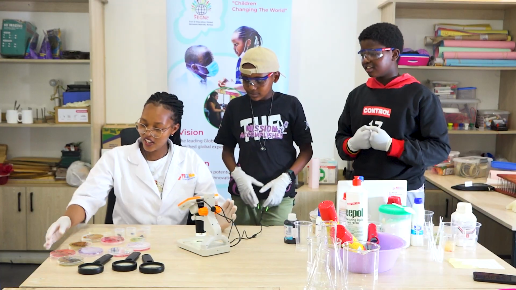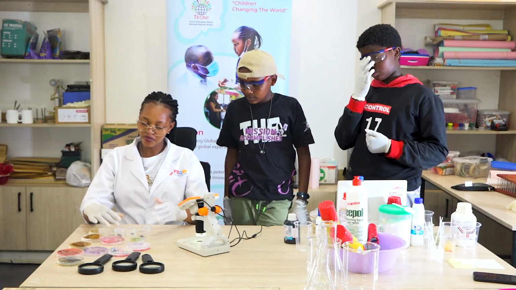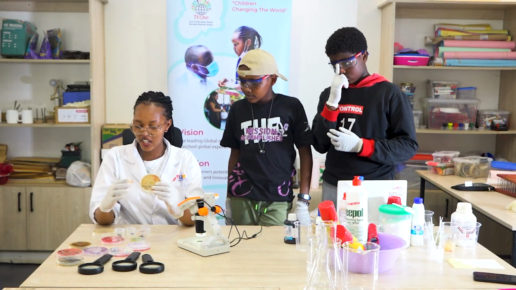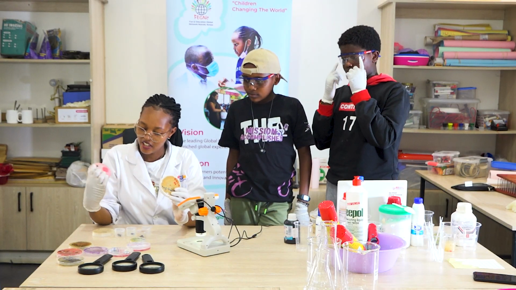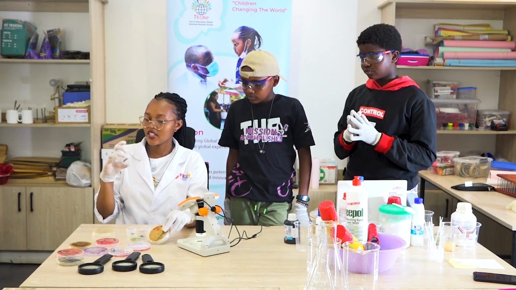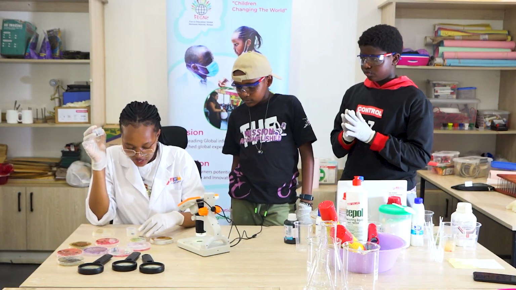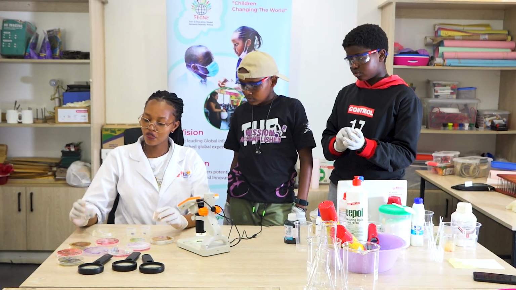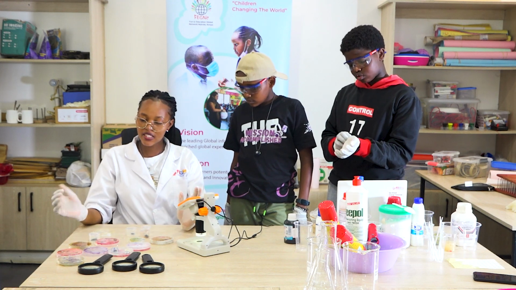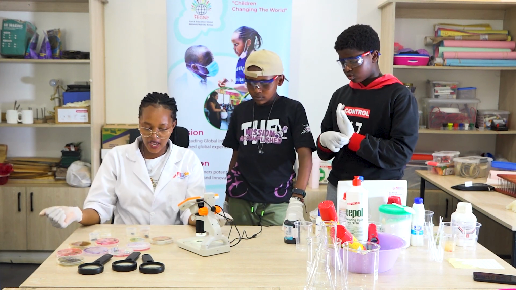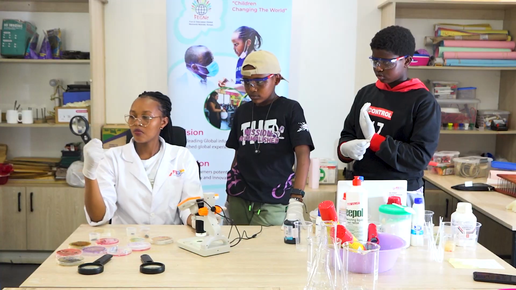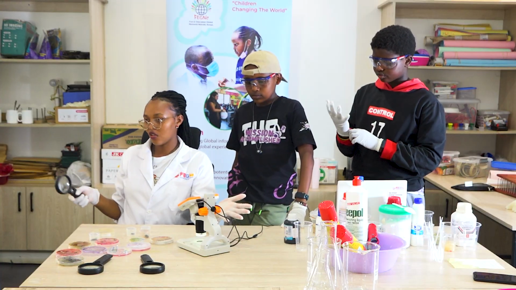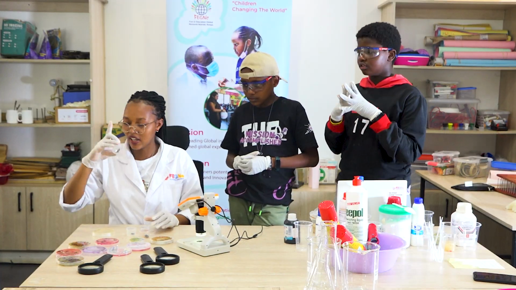Yes, so over here we have the biology corner. I have some bacteria and some fungi and some live insects. I have an insect over here and some millipedes. So we're going to visualize them, try to see them, study them using our eyes, using this magnifying lens, and also by the use of a microscope.